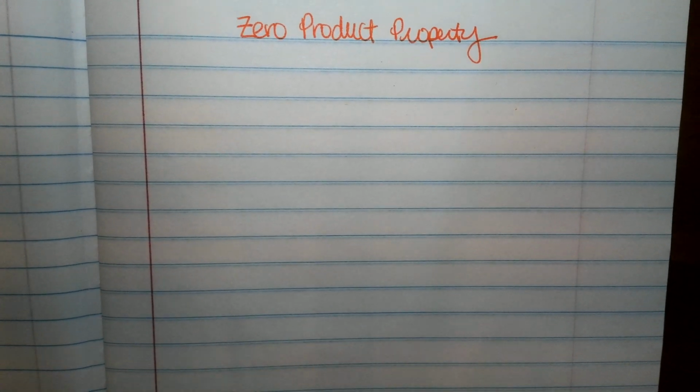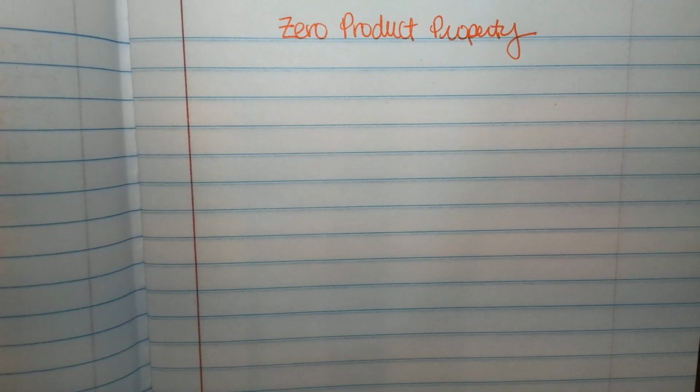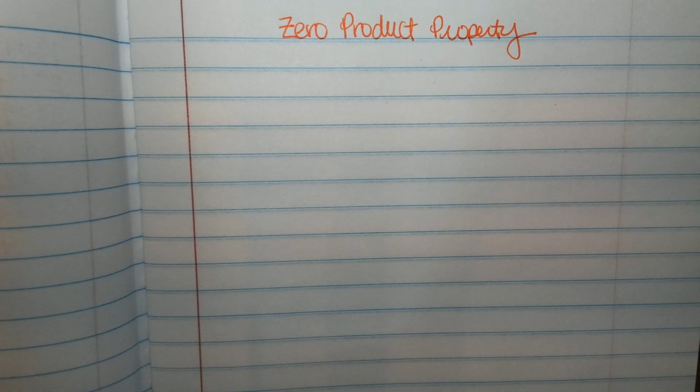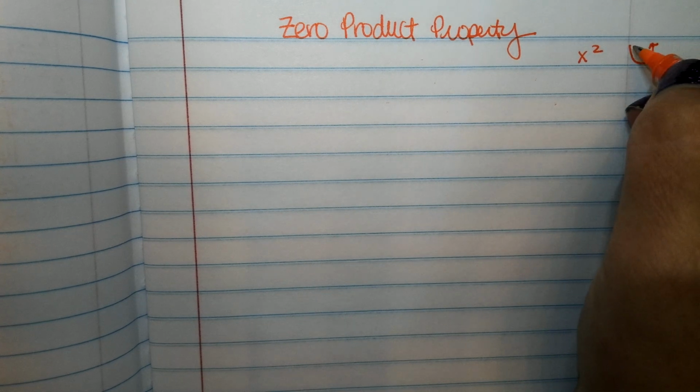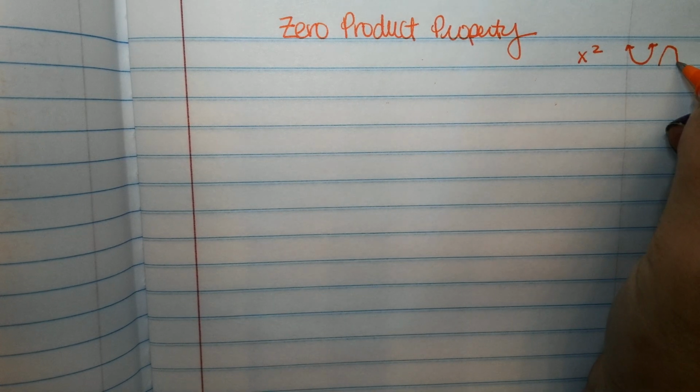Hey everybody, today we're going to be working on the zero product property, which is going to help us solve quadratic equations. And remember, quadratic equations have an x squared in them, and that's the highest exponent. And quadratics also make that parabola either up or down.